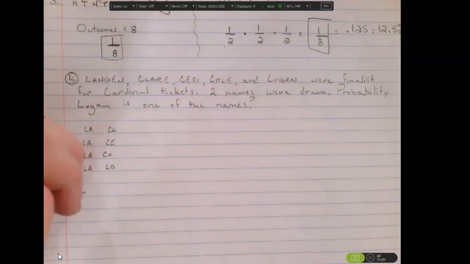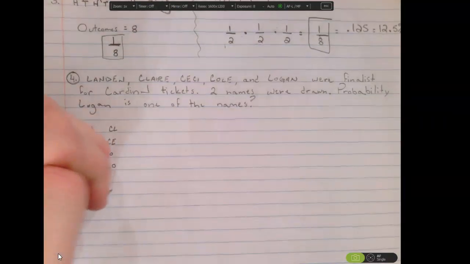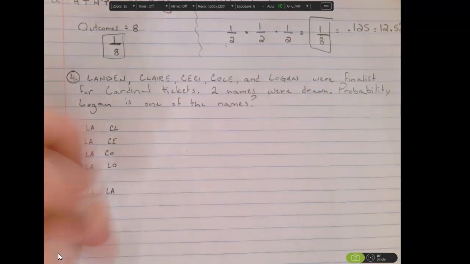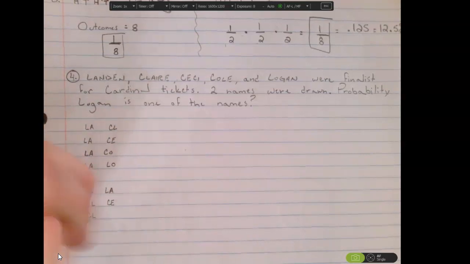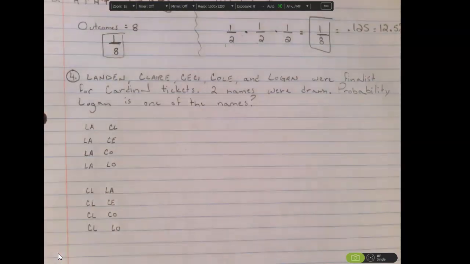All right. What if Claire were to win? Maybe Claire was the first ticket that was pulled. So I have Claire and Landon. I have Claire and Cece. Let's see, we have Claire and Cole. Maybe those two are pulled together. Or maybe we had Claire and Logan. So maybe that was my combination of the two names that were pulled.